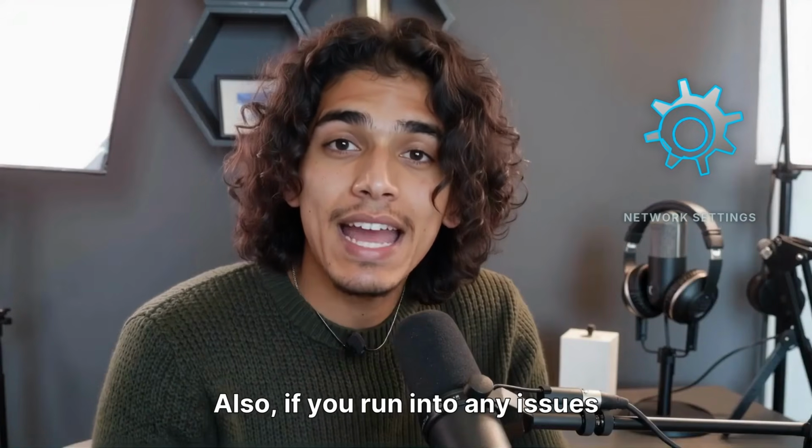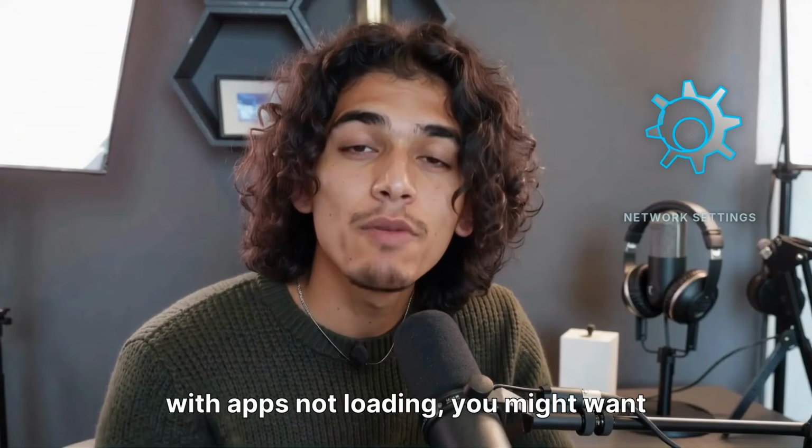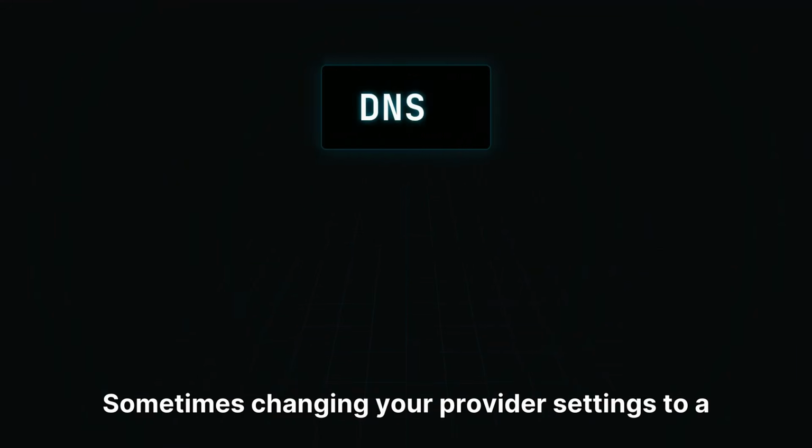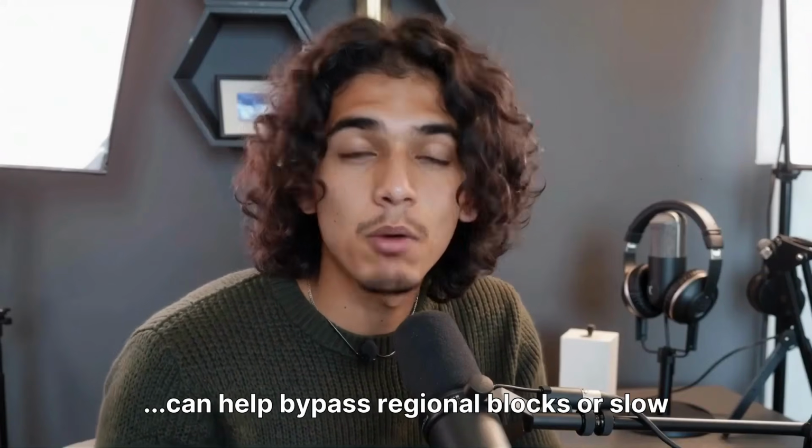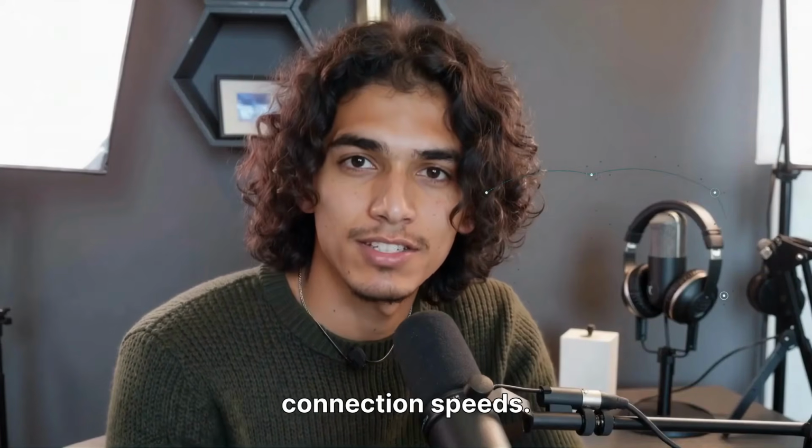Also, if you run into any issues with apps not loading, you might want to look into your network settings. Sometimes changing your provider settings to a public option, like 8.8.8.8, can help bypass regional blocks or slow connection speeds.